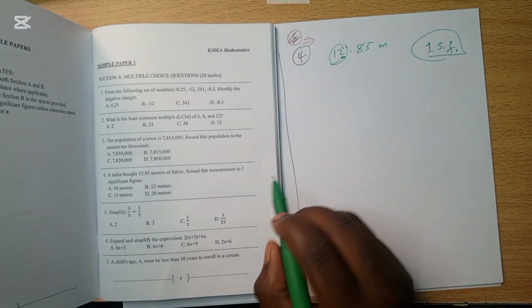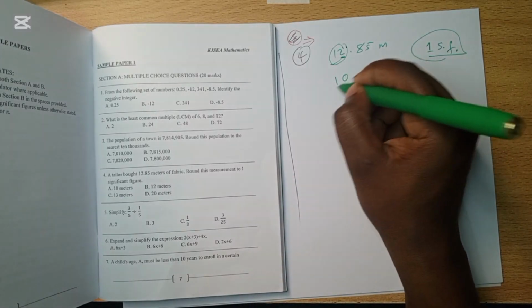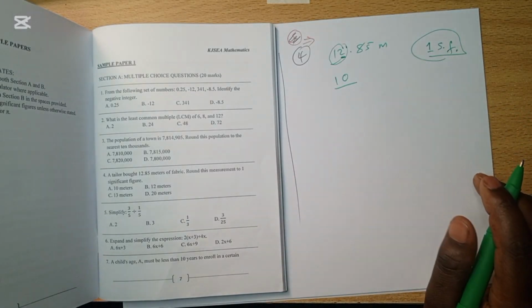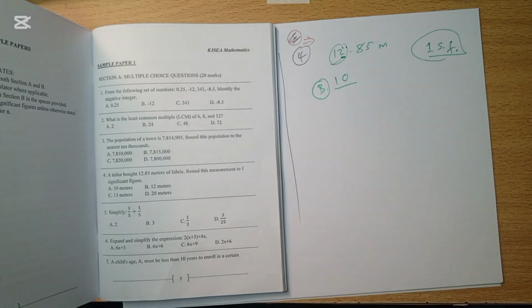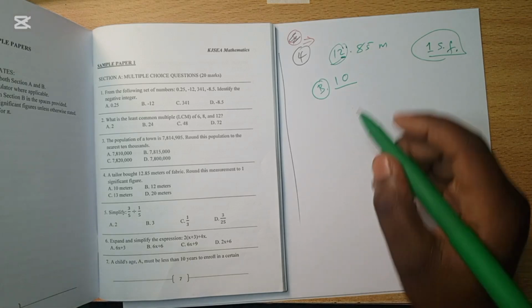It will go down to 0. So your answer here is 10, which is B. Sorry, it's not B, it's A. A is 10 meters. B is 12. So A is 10 meters.